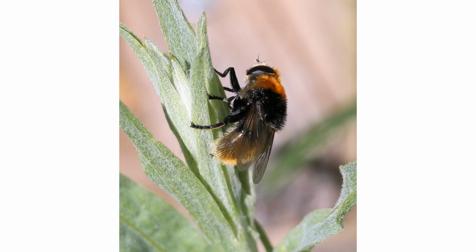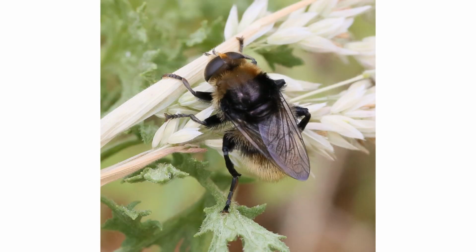Now here is another example, a different form of the same species, the narcissus fly, and they do tend to sort of hang around like this. It's sort of characteristic behaviour, it seems. I've seen it quite a lot. And here is a third example. You've probably got the message by now.